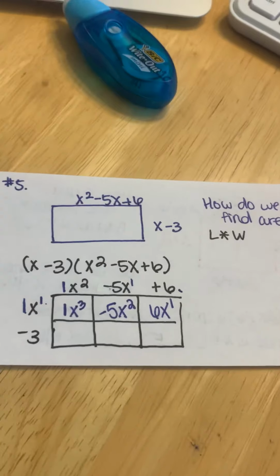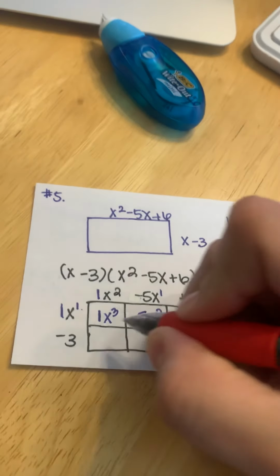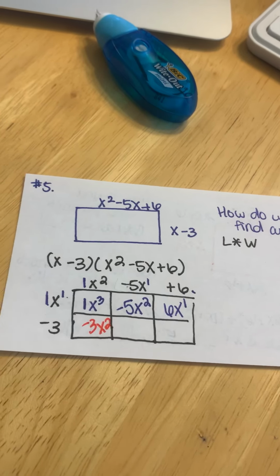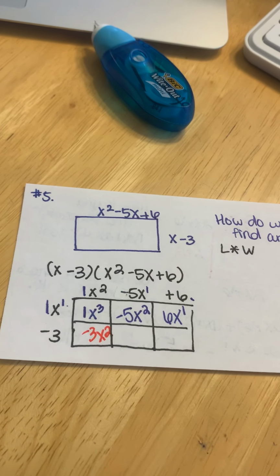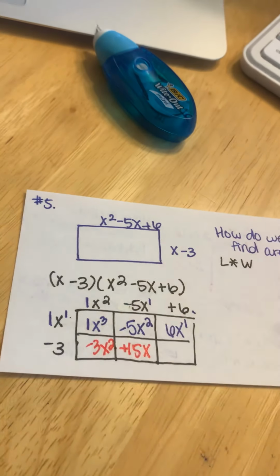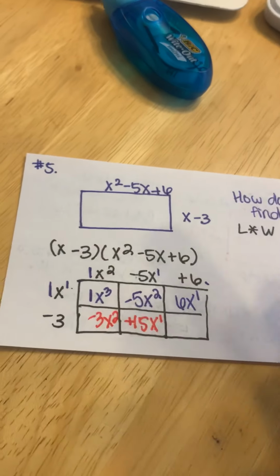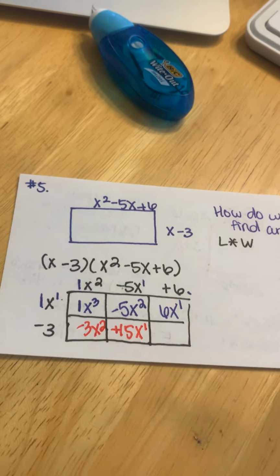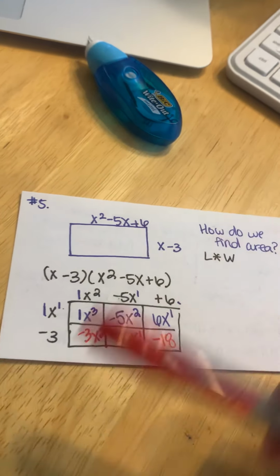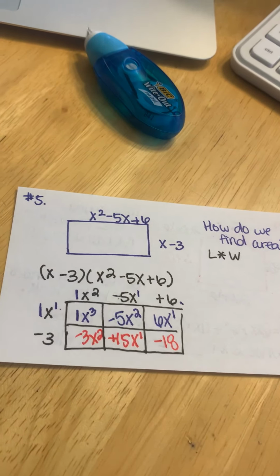You multiply negative 3 times 1x squared. I get negative 3, x to the second power. Negative 3 times negative 5 gives me positive 15. And I should only have 1x because there's only 1 on the top and none on the left. Negative 3 times 6 is negative 18. There's no x's on the left, there's no x's at the top.